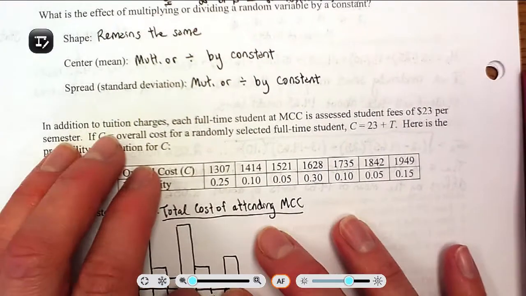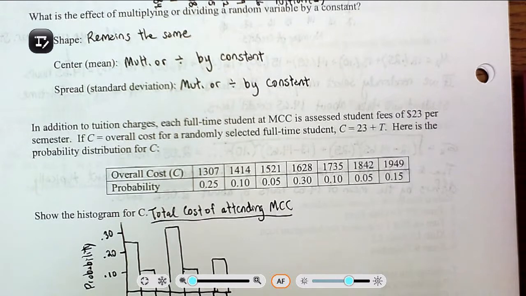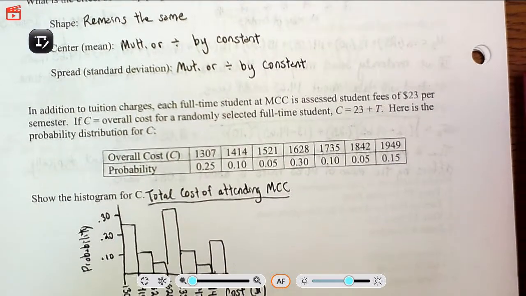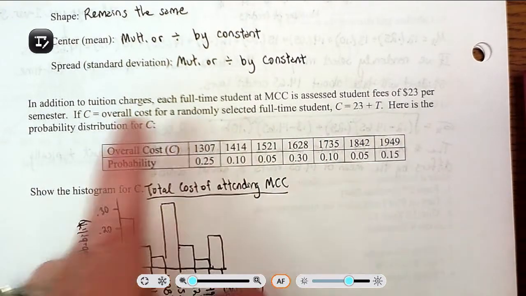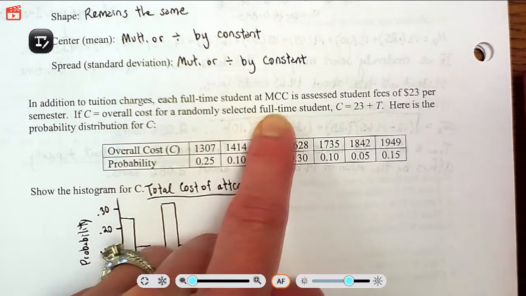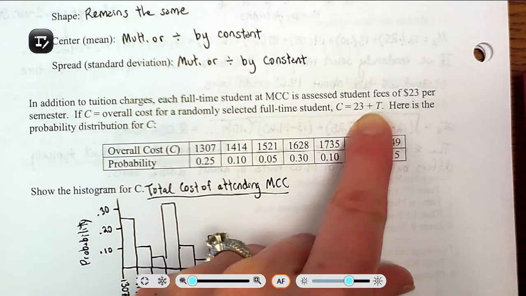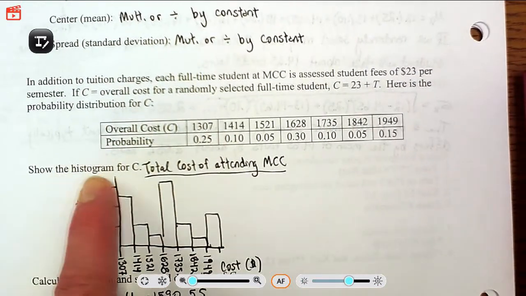Okay, in addition to tuition charges, each full-time student at MCC is assessed a student fee of $23 per semester. So what we're going to do is we're going to add $23 more to each of their fees. If C is the overall cost for a randomly selected student, then take 23 plus T to get your C. Okay, so then show the histogram for C.